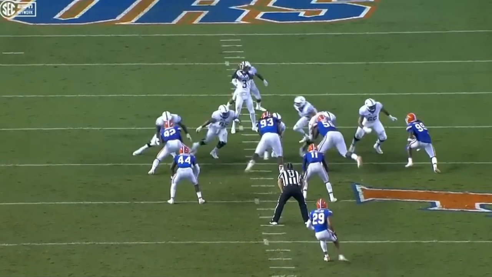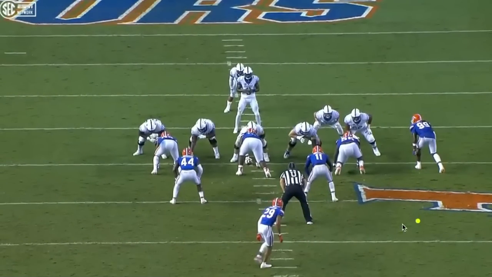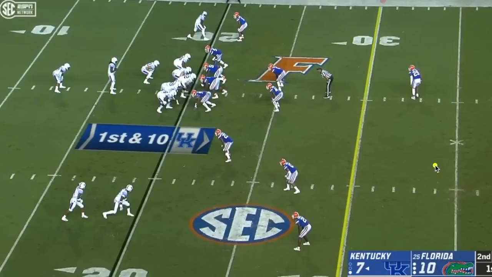Now, on this play, the last line of defense is the safety, Jawaan Taylor. He is playing center field, essentially, because Florida is doing a one-high look, meaning there's only one safety in the back. The other safety is up closer doing something else. And so if we look at this play from a different angle, here we get kind of an idea of what Taylor may have been looking at.